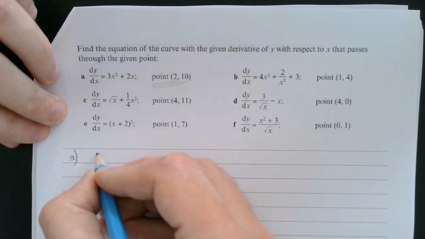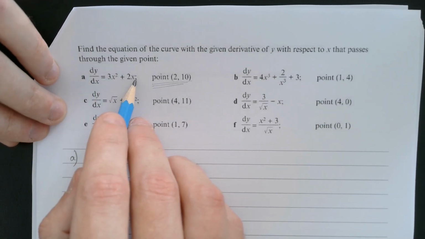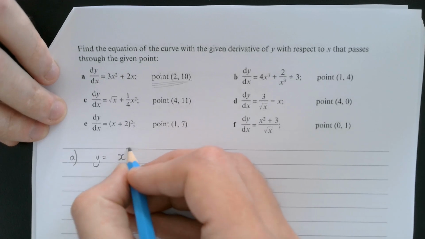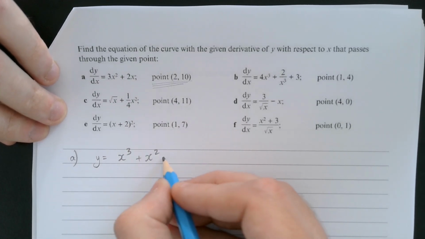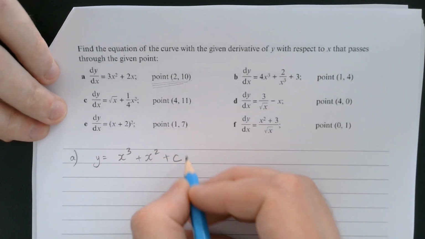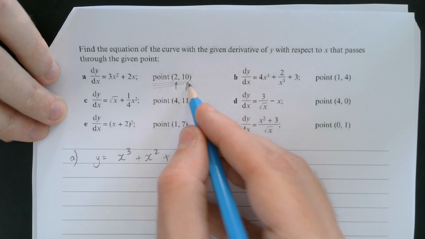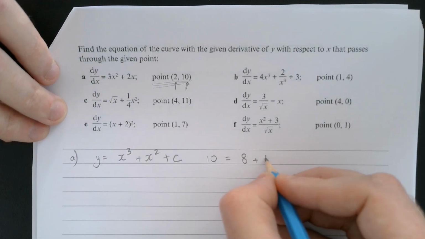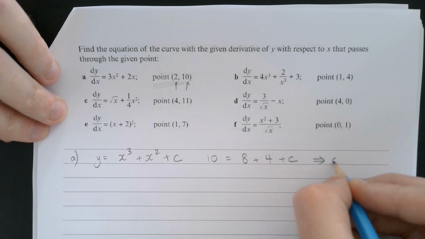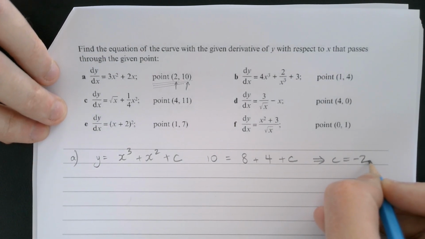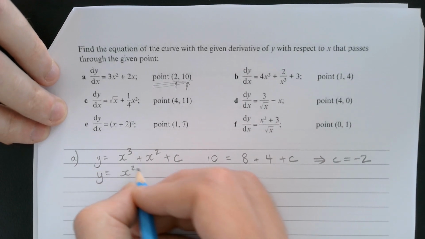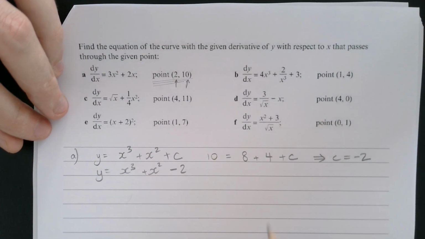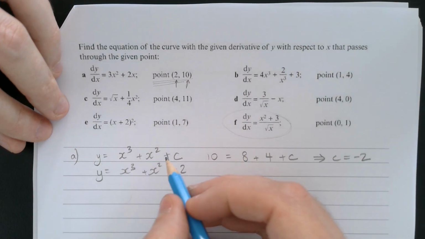But what we're going to do, if we've got the derivative already, I'm just going to integrate it. So y equals, increase the power by 1, divide by the new power, plus c. And then once you've got that with a plus c, you put in your values of x and y. So 10 equals 2 cubed plus 2 squared plus c, which means that c is minus 2. Okay, so you can rewrite that y equals x cubed plus x squared minus 2. And that's the same with all of them. Just remember, if it's like this, to write it into index form first.